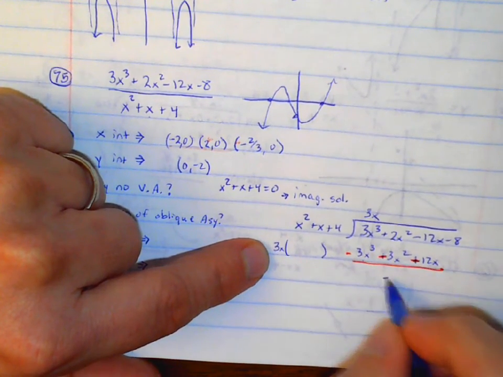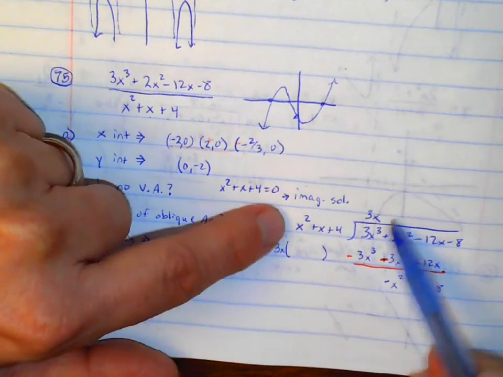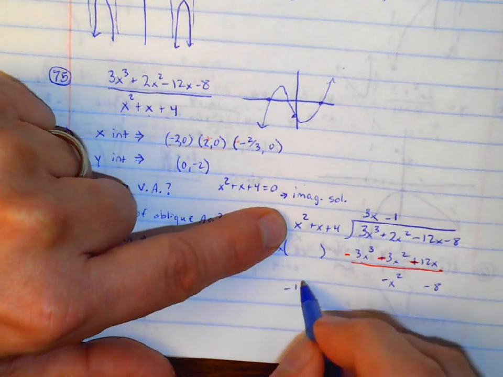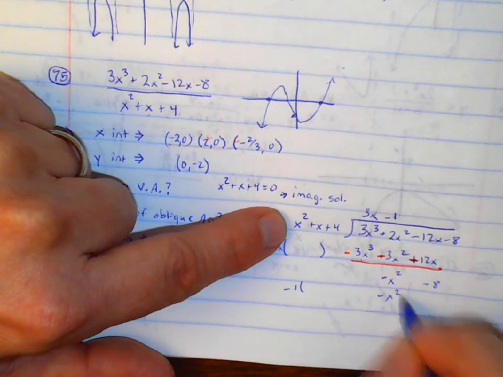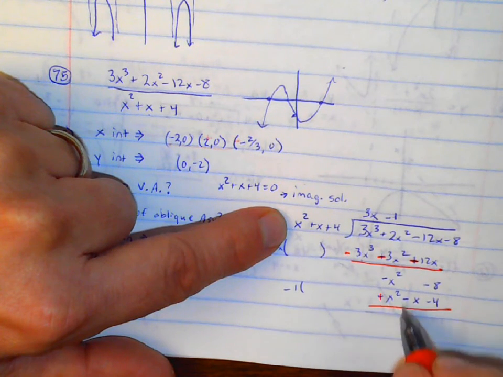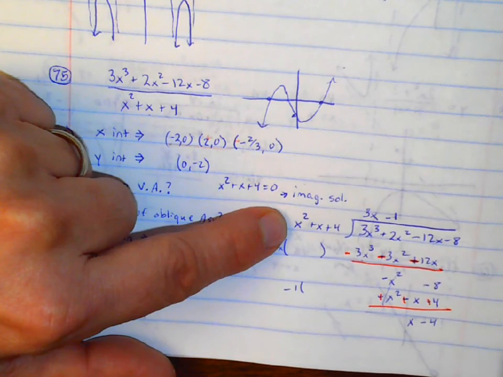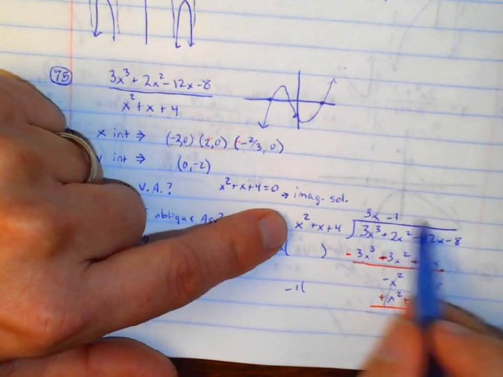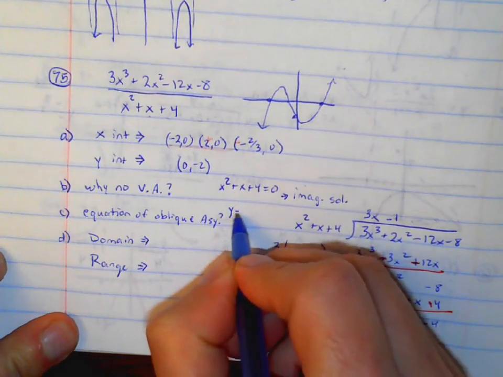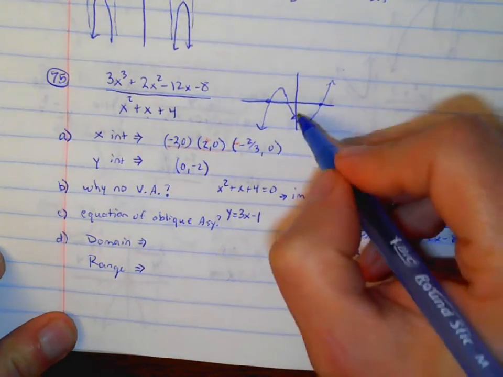That gives me -x squared. Those cancel, -8. And what times x squared is -x squared? -1. So if I multiply -1 times all of that, it'd be -x squared minus x minus 4. Draw the line, change your signs. Those cancel. I have x minus 4. But remember the remainder doesn't matter here. So our oblique asymptote will be at y equals 3x minus 1.